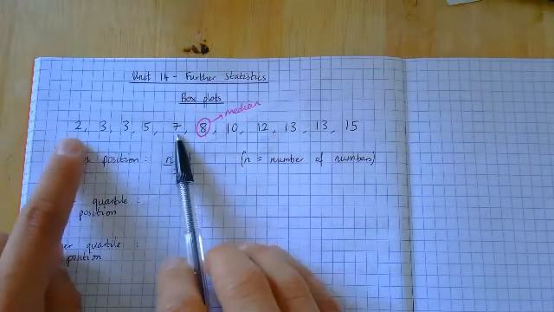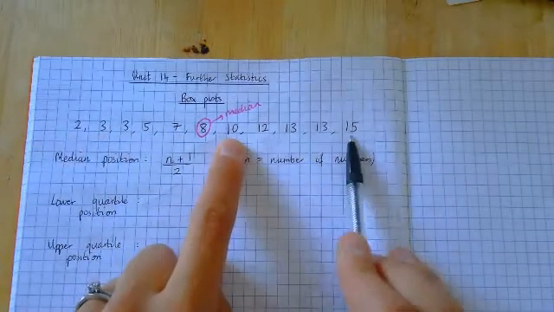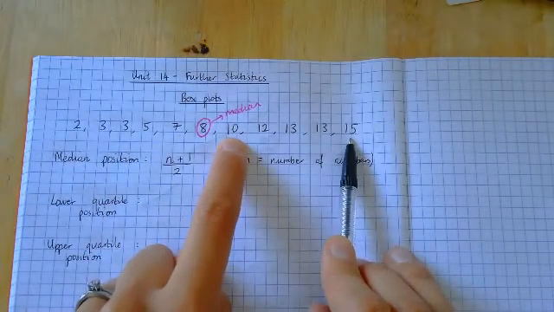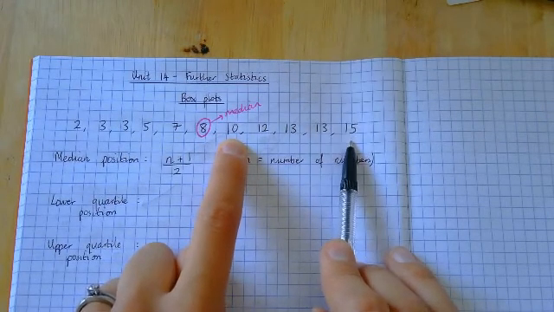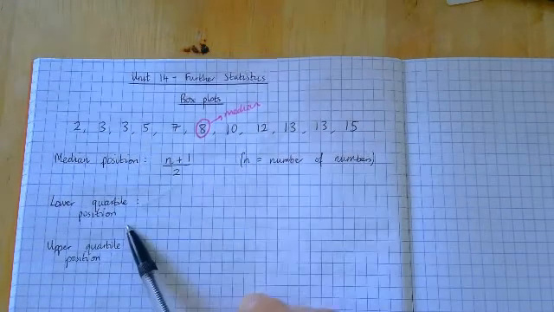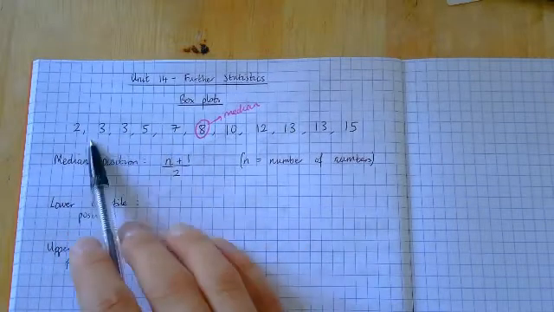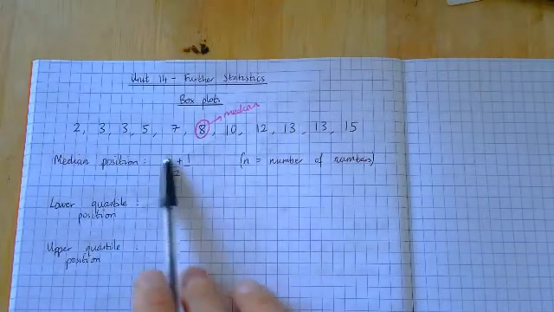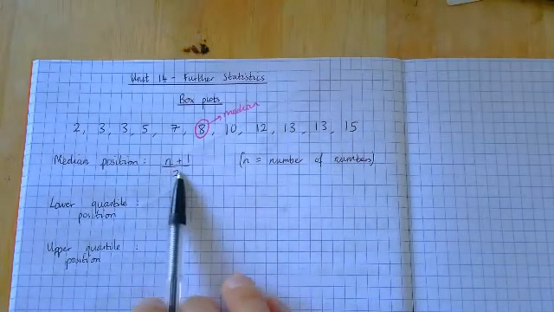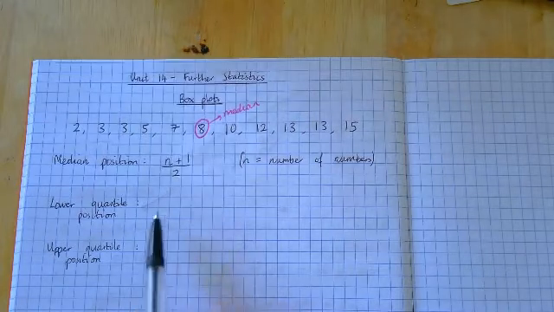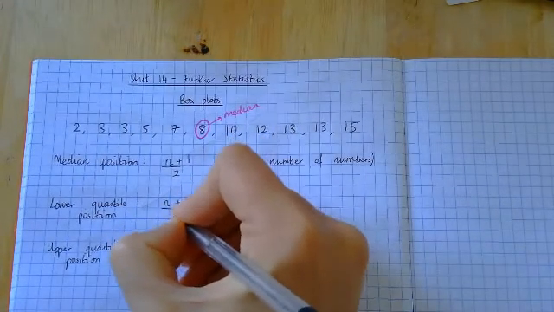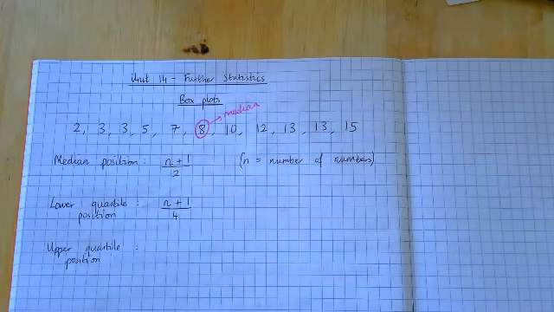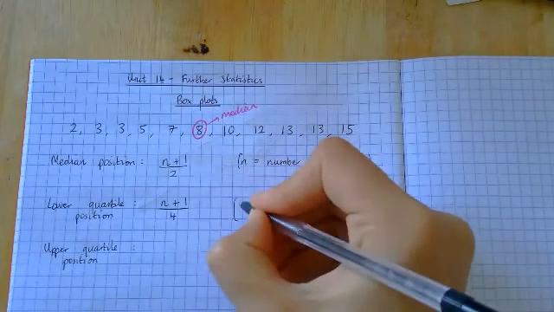Now the lower quartile, if you like, is the median of this list, and the upper quartile then is the median of this list. Now that isn't a brilliant mathematical definition, but that's how I like to think of it. Now, in order to get the positions, we want to be a quarter of the way through. Now look, to be half of the way through, I added 1 and divided by 2. To be a quarter of the way through then, I'm going to add 1 and divide by 4. Now that's going to give me the position.